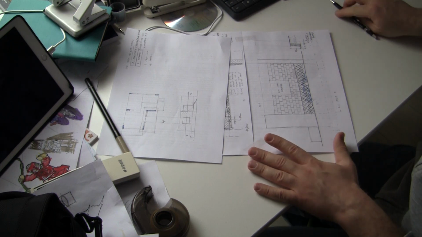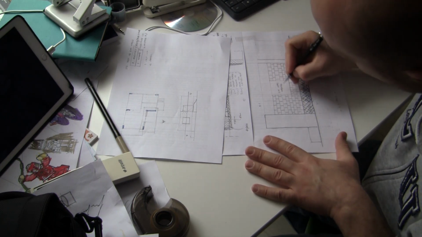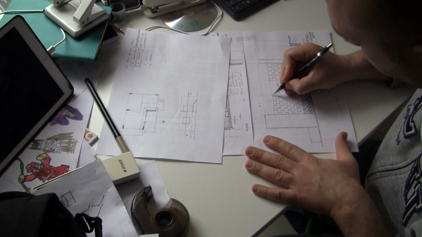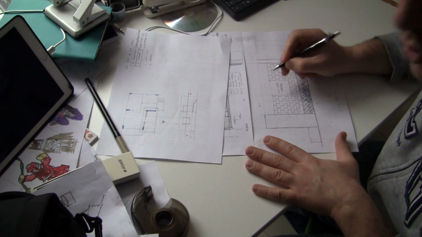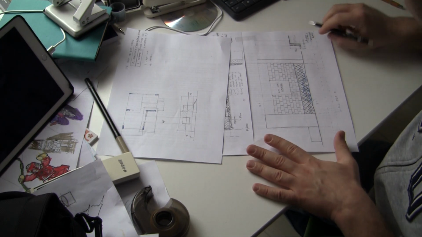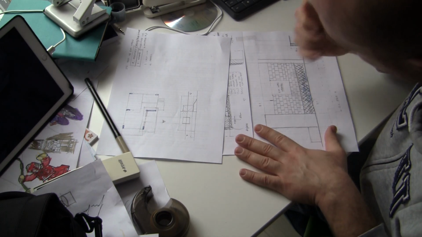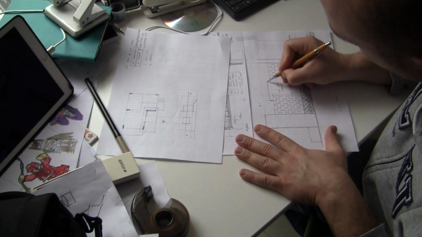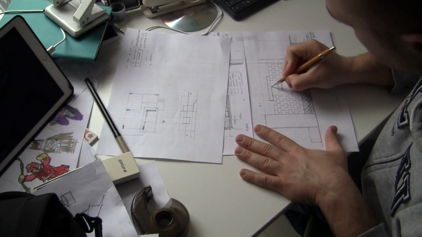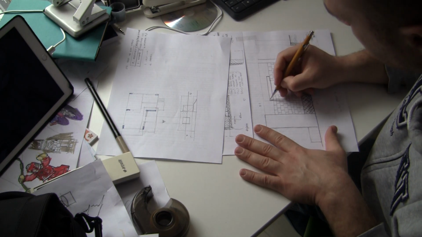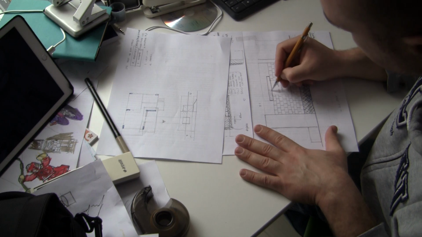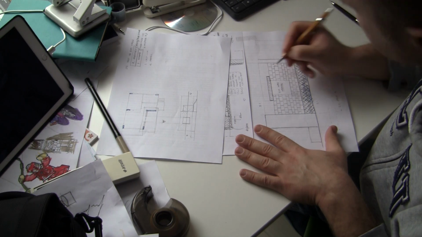Is this an opening? Yes. Do we have a span from here to here? A clear distance? Yes. So in order to pass that span right here, what should I put? I should put a beam, a special beam, which is placed to pass the external wall opening span.